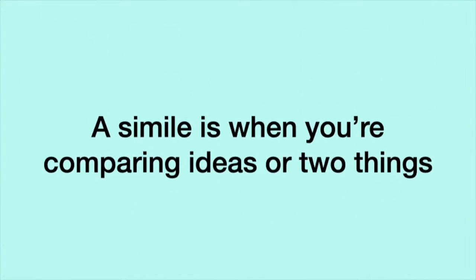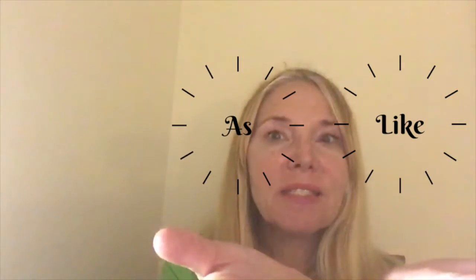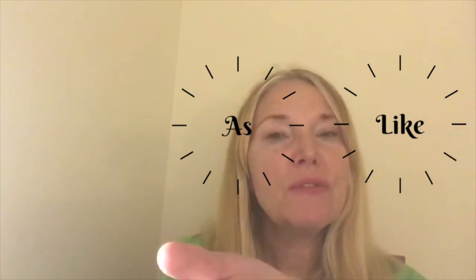Welcome back. So were you able to identify the simile? Before we review that sentence again, let's go over the definition of a simile. A simile is when you're comparing two ideas or two things using the word like or using the word as. Similes are considered figurative language.